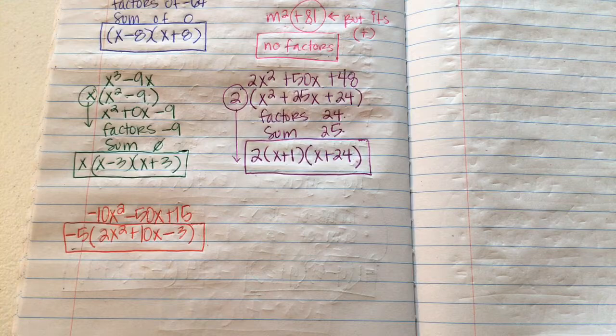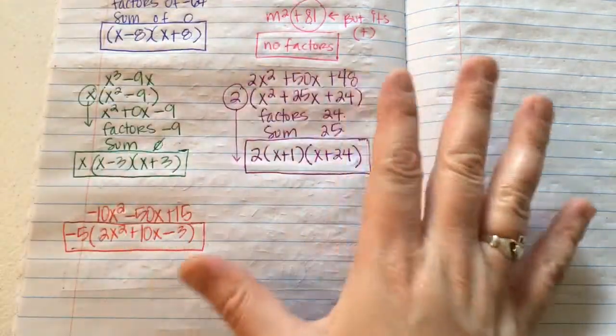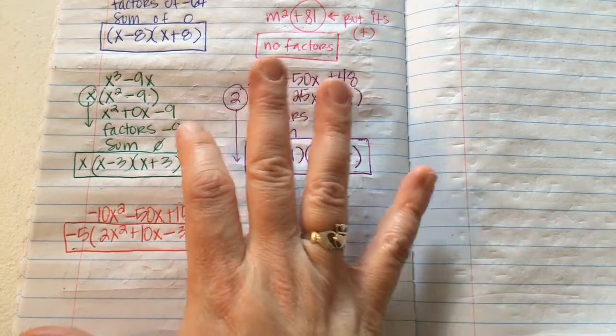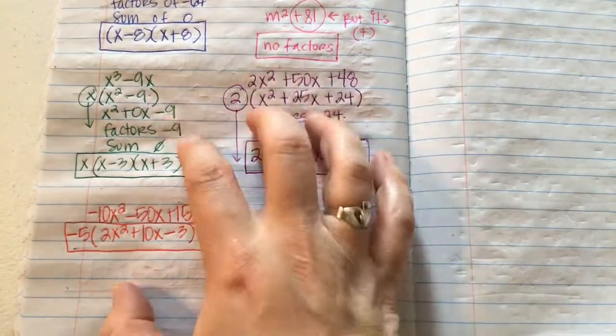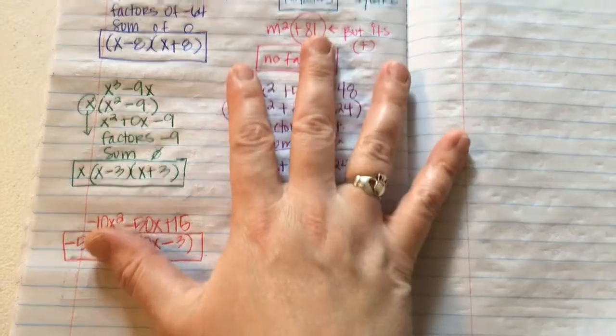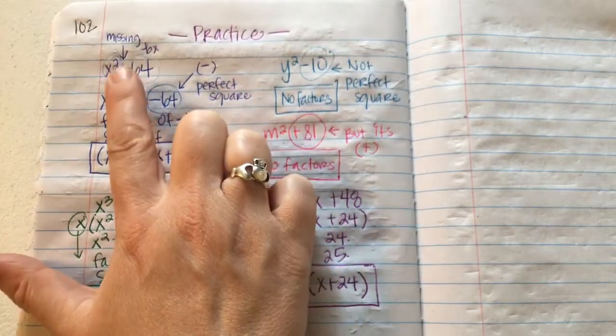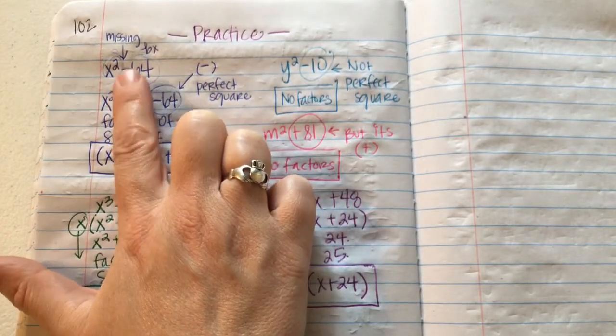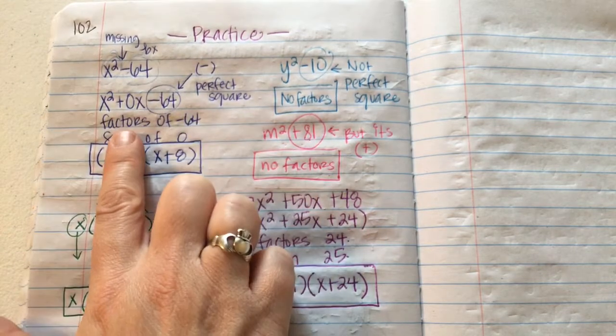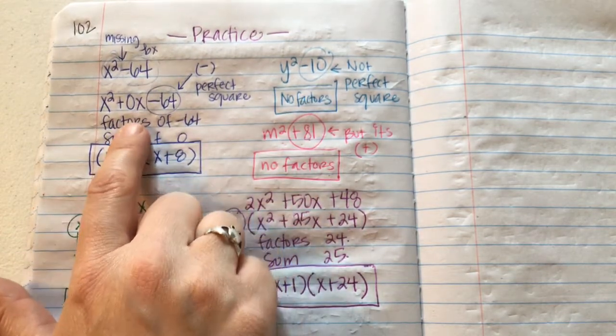All right, so we are factoring. Remember, factors of C that have a sum of B. That's what we're looking for. Factors of C that have a sum of B. If you have a binomial and it's a subtraction with a perfect square, you can add that 0 in and factor it.